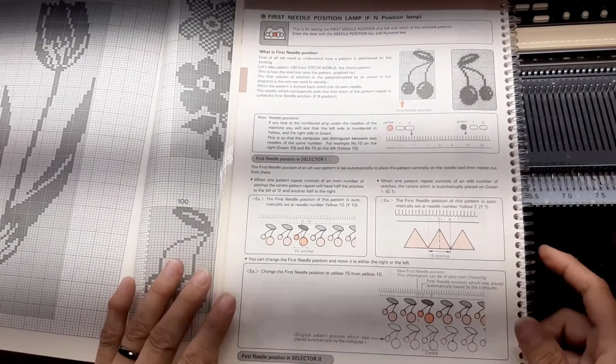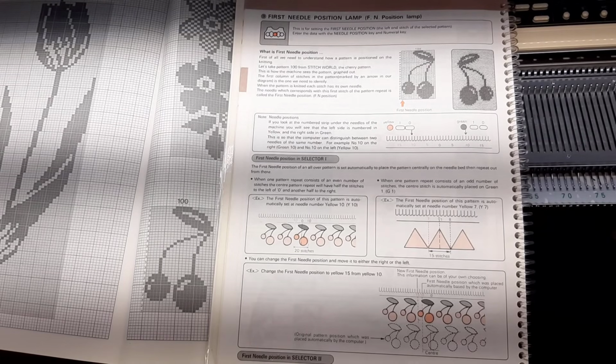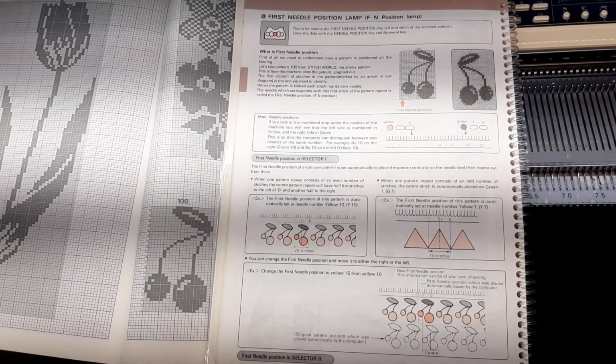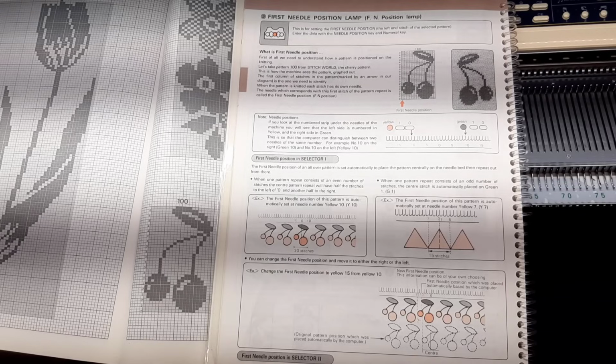Okay, now let's read. Stitch World is the cherry pattern. This is how the machine sees the pattern graphed out. The first column of the stitches in the pattern, marked by an arrow in our diagram, is the one we need to identify. When the pattern is knitted, each stitch has its own needle. The needle which corresponds with the first stitch of the pattern repeat is called the first needle position. Okay.